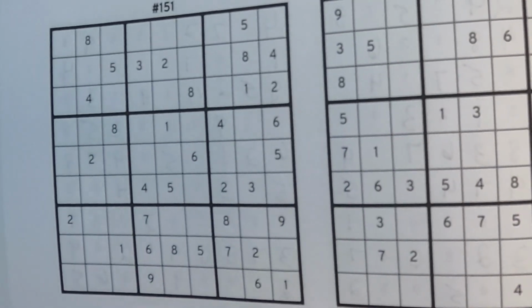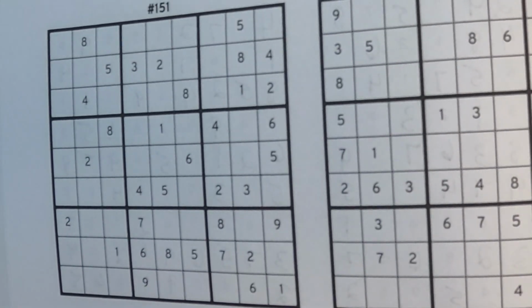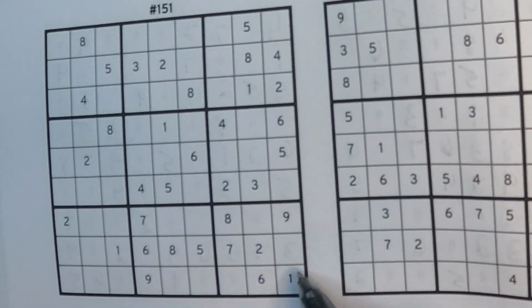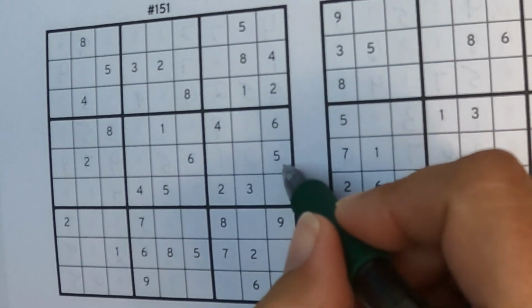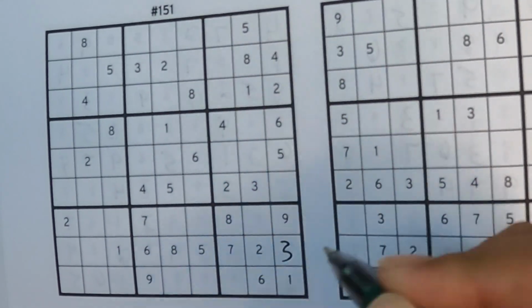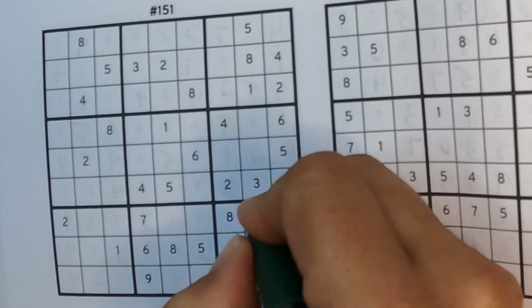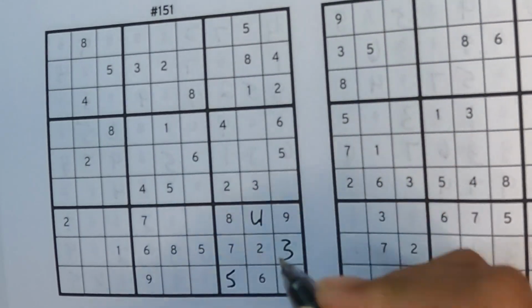So it looks like today we're doing puzzle number 151. If we start with this box, we're missing 3, 4, and 5. We've got 4 and 5 here, so this is our 3. 5 here, so 4, 5.